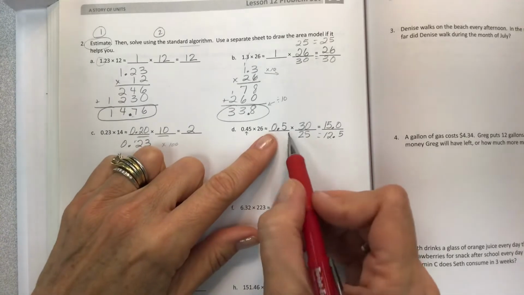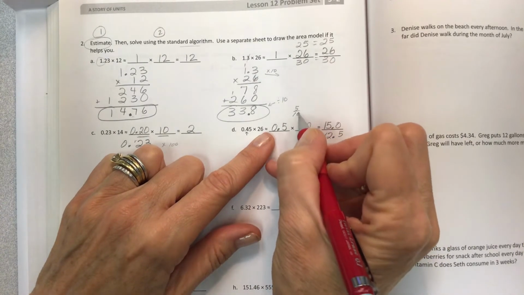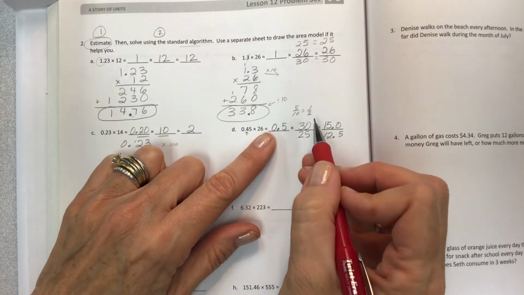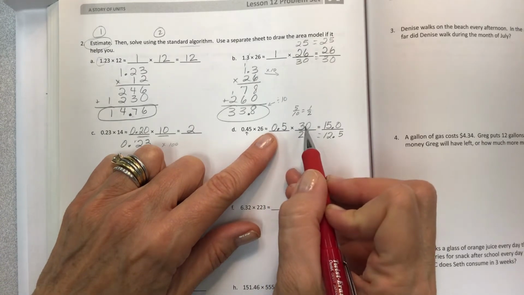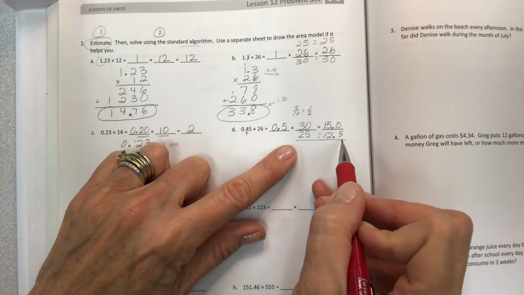Okay, and think about it this way. 5 tenths is equal to half. 5 out of 10 pieces is half. So what's half of 30? What's half of 25? That's really what we're finding here.